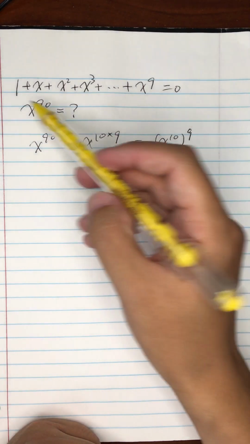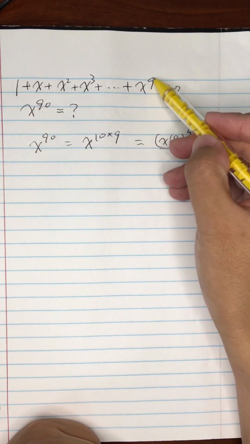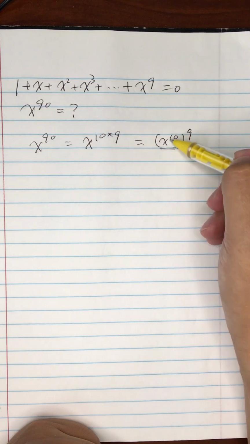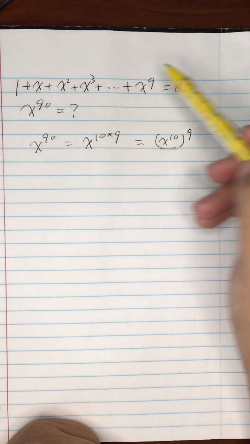Now let's look at this equation. The highest power is 9. So how do we actually get to x to the 10th power? We can multiply both sides by x.